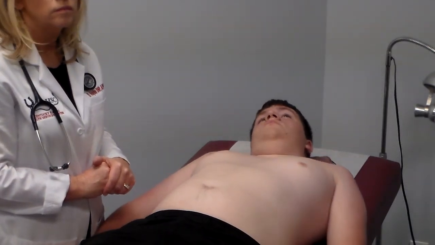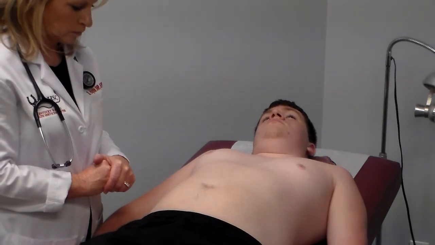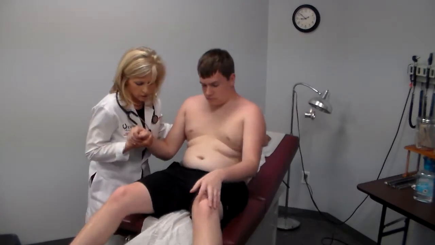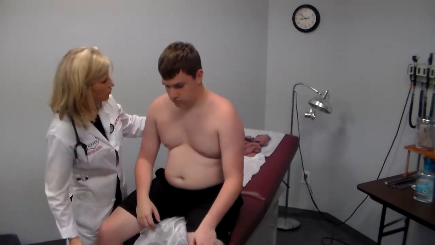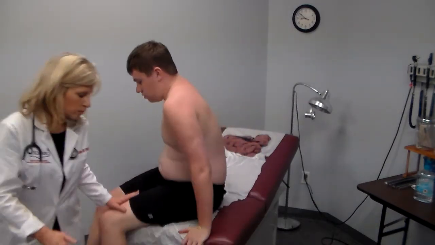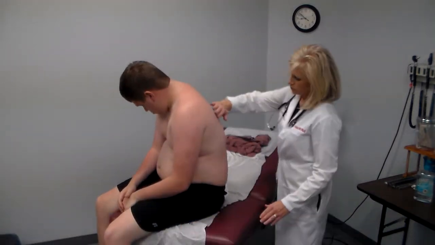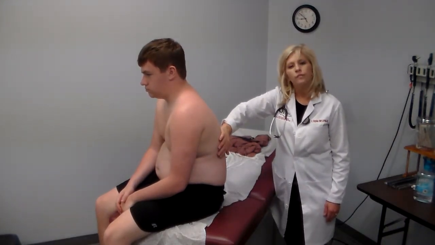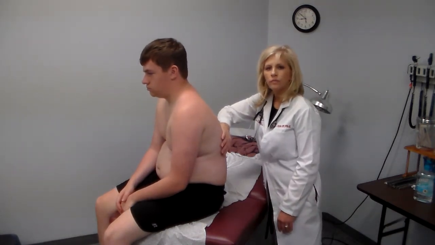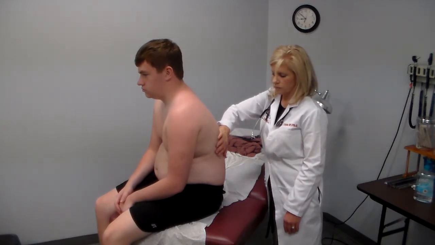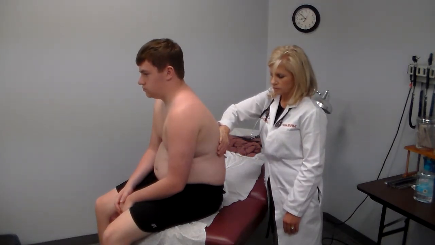Lastly, we're going to percuss over the costovertebral angle. Could you sit up on me, please? Okay, so I'm just going to give you a little thump. Could you just catty corner for me? Thank you. Remember to find the right location to test for CVA tenderness, the costovertebral angle. It's okay to percuss over your other hand or directly on the patient's back using the fist percussion technique, using the ulnar side of your fist.